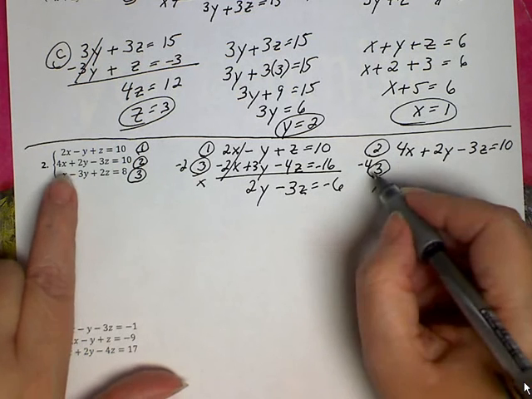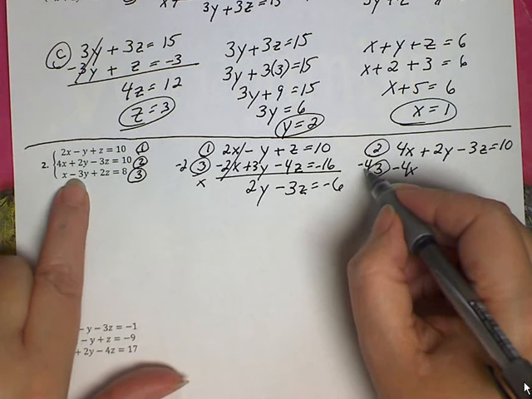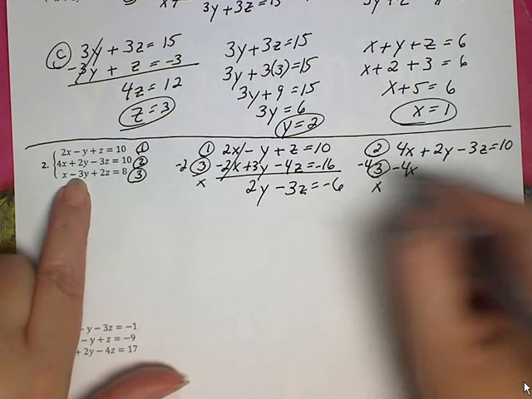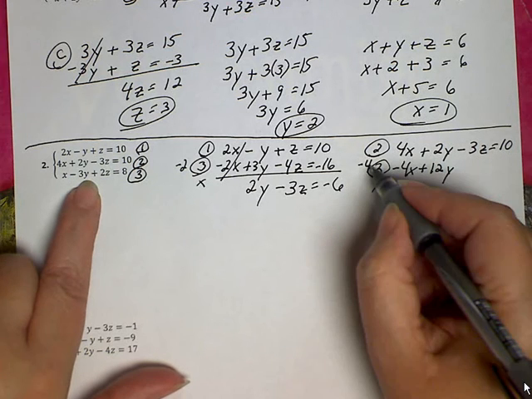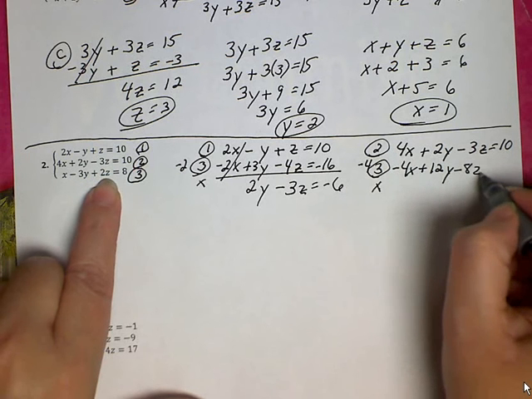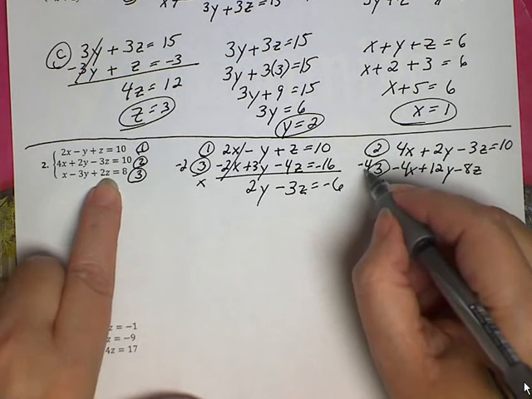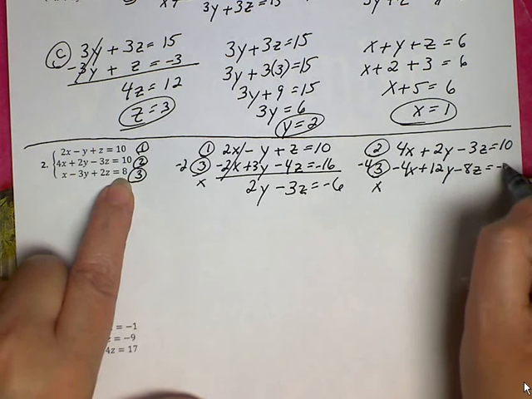So negative 4 times x is negative 4x. Negative 4 times negative 3, negative is positive 12y. Negative 4 times 2 is a negative 8z. And a negative 4 times 8 is a negative 32.